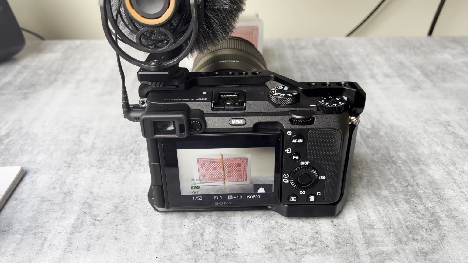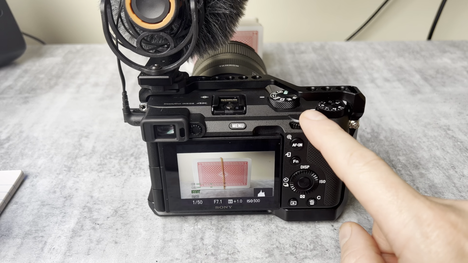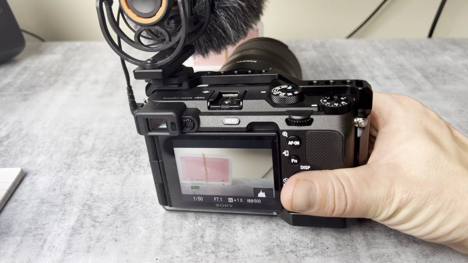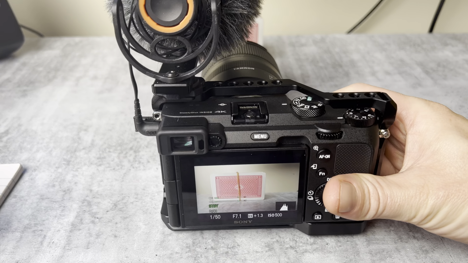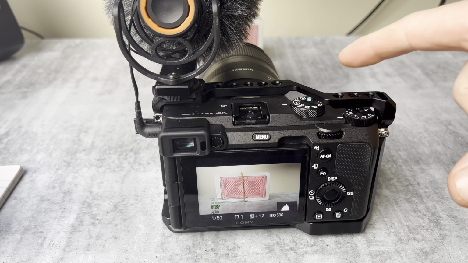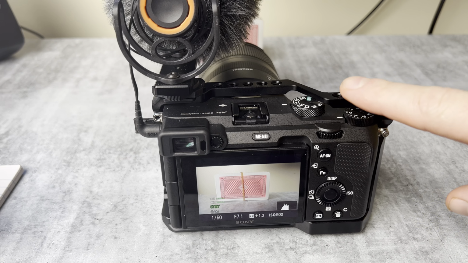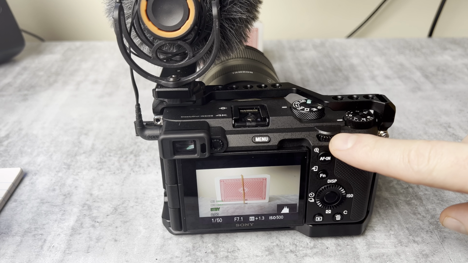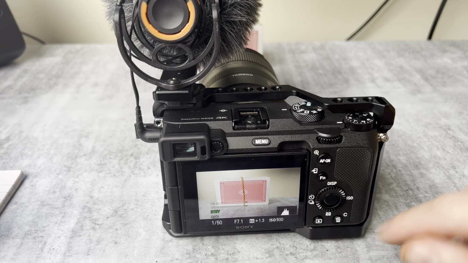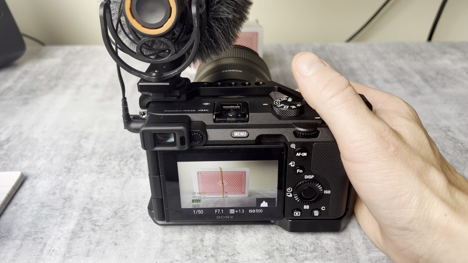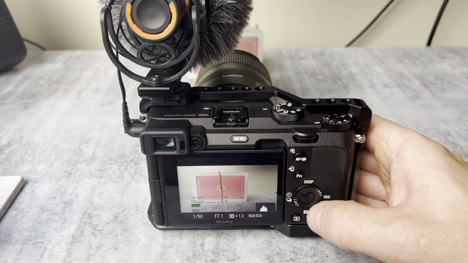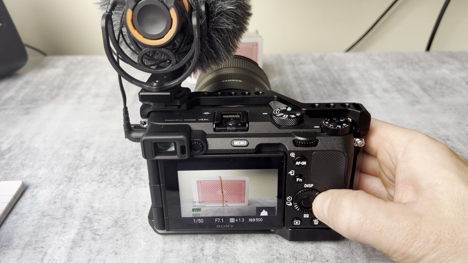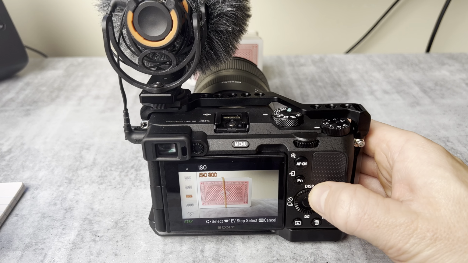Love the A7C, but the one thing I don't like is the fact that they only have 2 dials, where all the other Sony models have a 3rd dial at the front. And usually you would have aperture at the front, and then you would have the shutter speed here and the ISO here. But as standard in Sony, you have aperture here, then you have shutter speed here, and you have a separate ISO which you have to go into in this menu here.